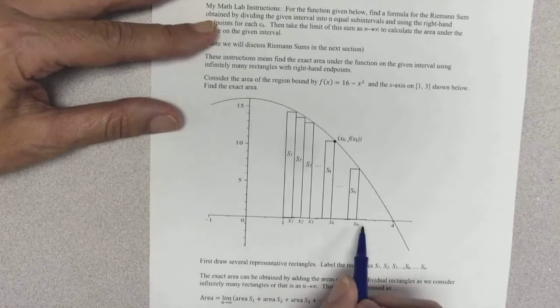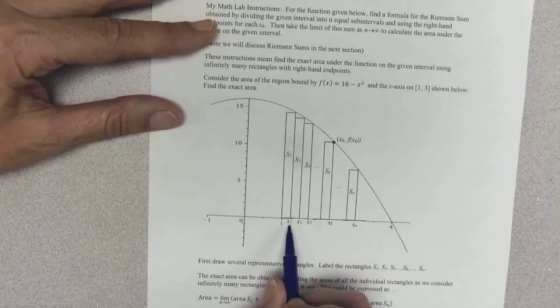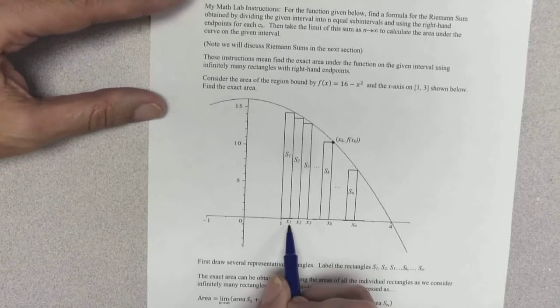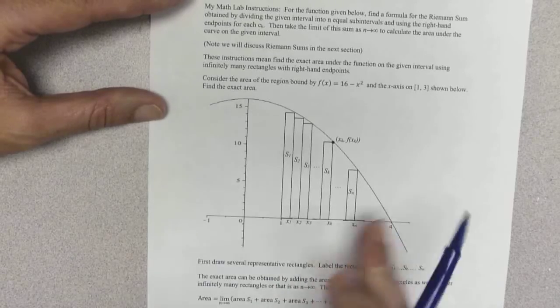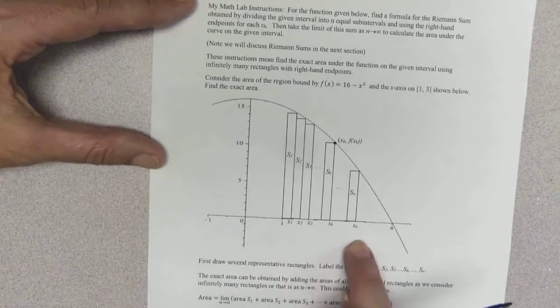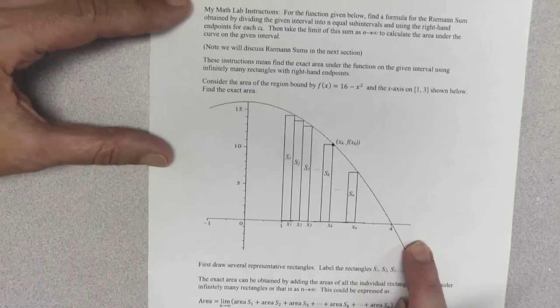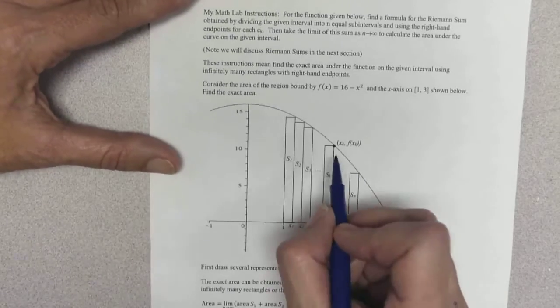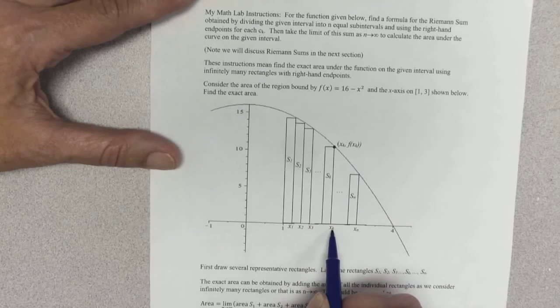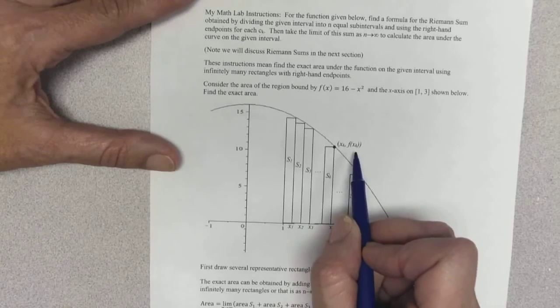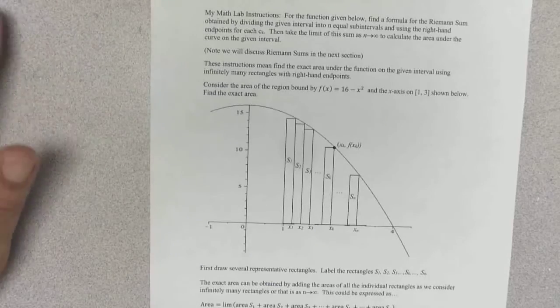Each one of those rectangles gives me an x-coordinate down below. So for S1, the right-hand endpoint would be at x1, then x2, then x3, then x sub k, x sub n. Those are all just the x-coordinates defined by each rectangle. And then just like before, that height I get by taking my x-coordinate, x sub k, and plugging into my function, f of x sub k.